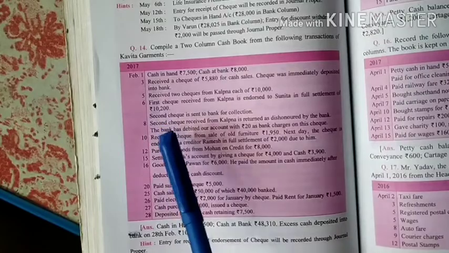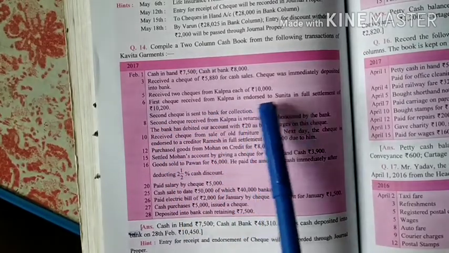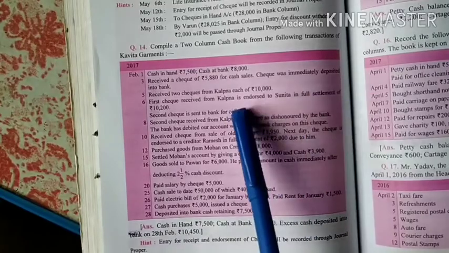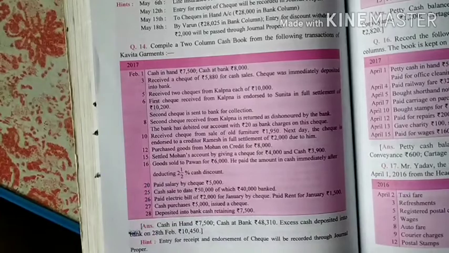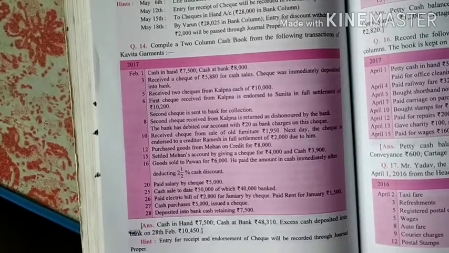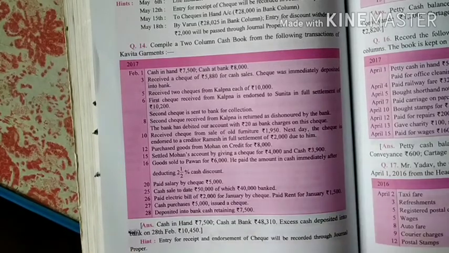So here also, this is not affecting our cash balance or our bank balance, because the check we had received, we had given it to this Sunita. कैश या बैंक बैलेंस इससे इफेक्ट नहीं हो रहा है, क्योंकि ये हमने चेक लिया था, चेक किसी दूसरे को दे दिया.